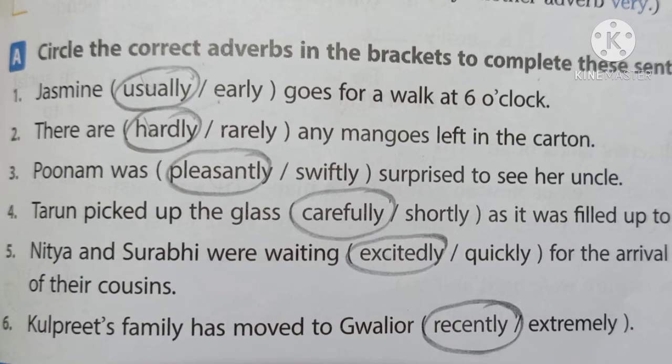Poonam was pleasantly surprised to see her uncle. Swiftly means what? Swiftly means quickly. So we cannot use that word over there. It is pleasantly, means happy. Tarun picked up the glass carefully as it was filled to the brim. Brim means to the top. Okay, so he had to pick it up very carefully.